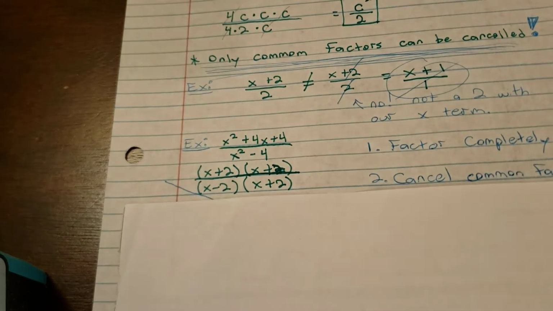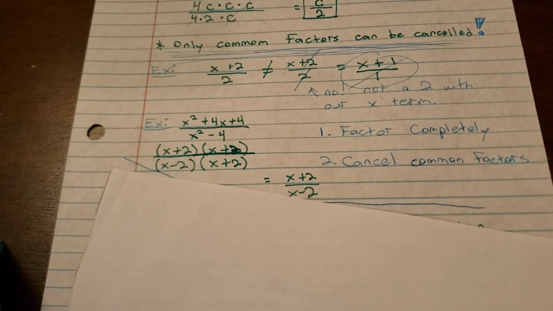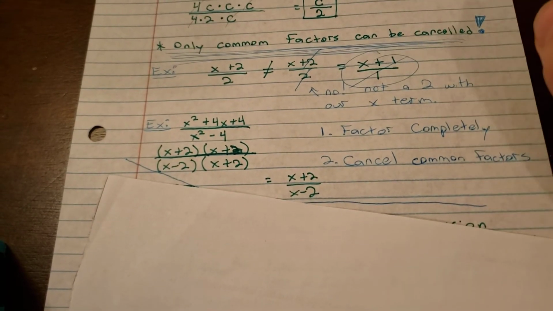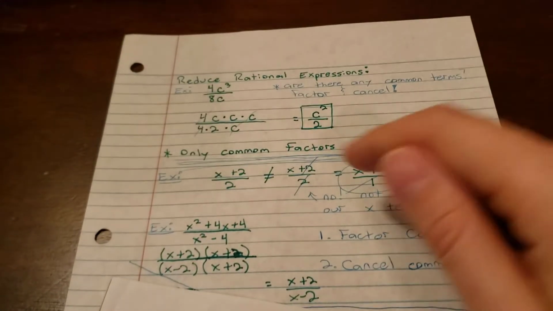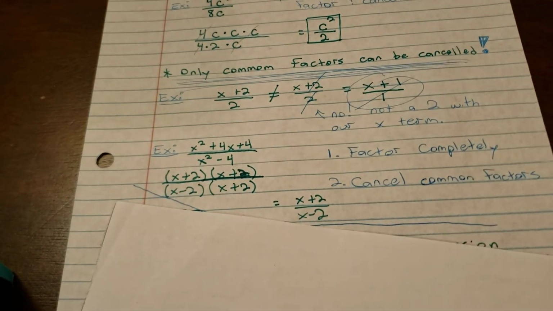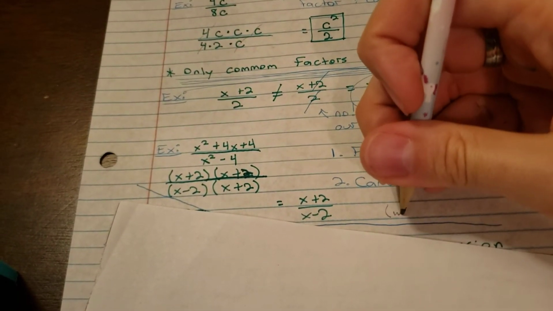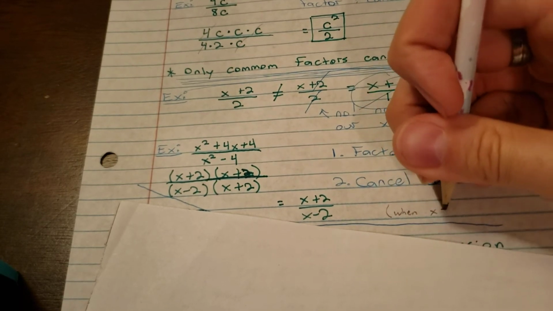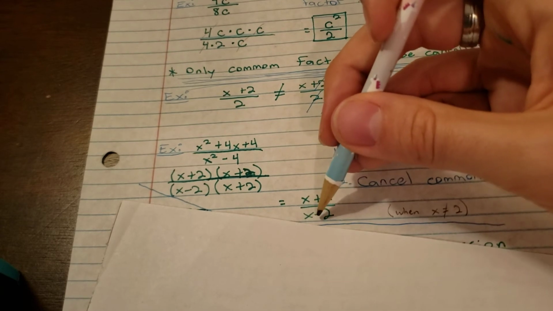Then what we do is we cancel out common factors, and we're left with x plus 2 over x minus 2. Now, it just asked us to reduce, so this is the reduced form. Yes, you would say that when x does not equal positive 2, right, because that makes this 0.